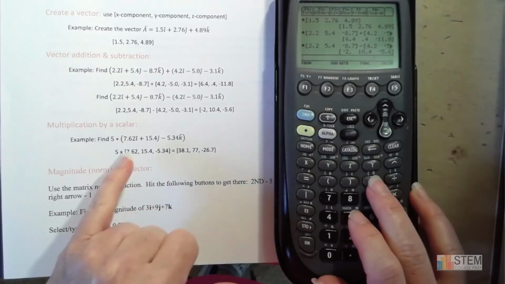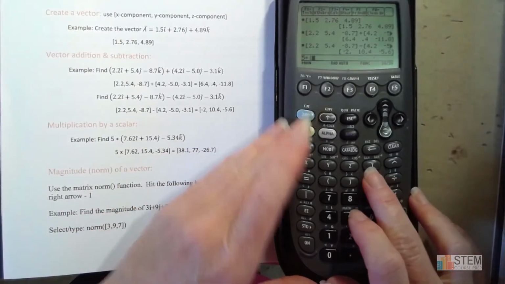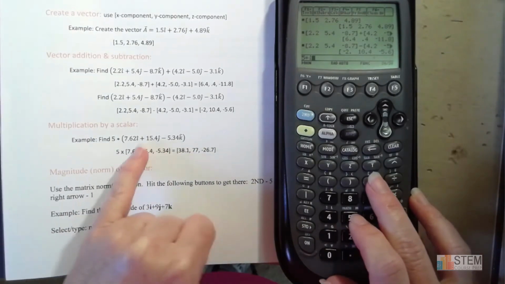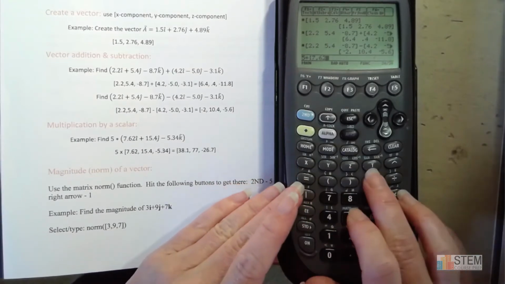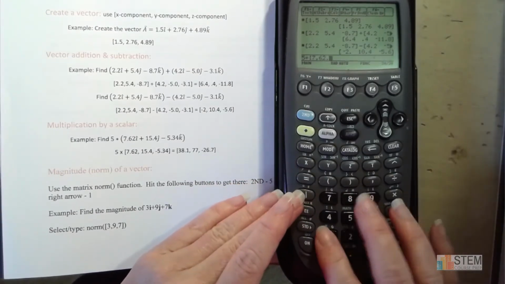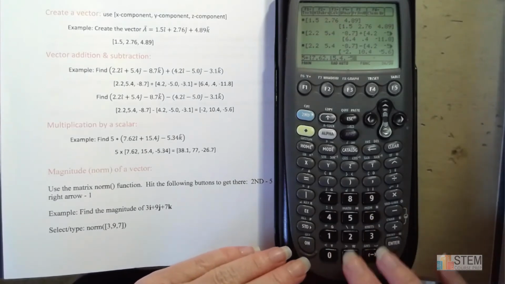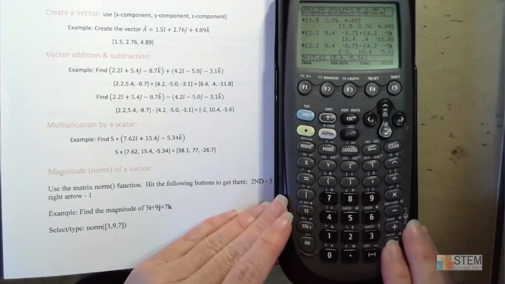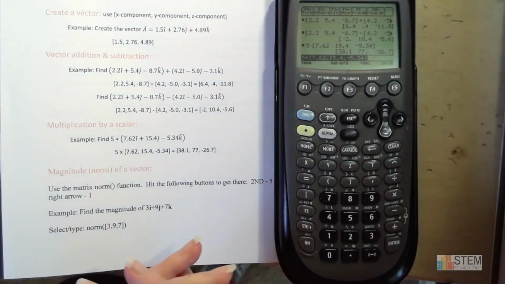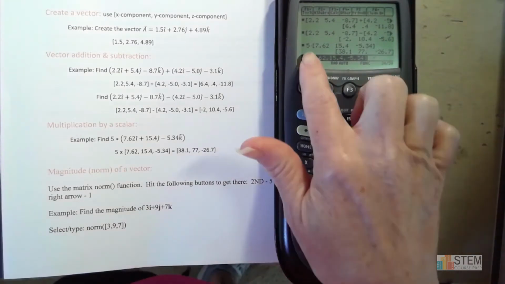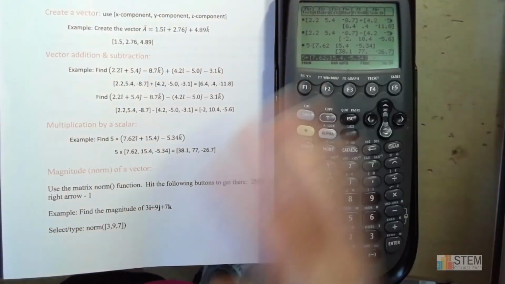So all we need to do, let's put our scalar, which is 5, and then multiply it by this vector here. So we're going to have 5 times the bracket, 7.62, put a comma, 15.4, comma, negative 5.34. And then we hit enter. So there you have it. So now you have your new components. It's taken the 5, it's multiplied each of those components by 5, and then it gives you the result.